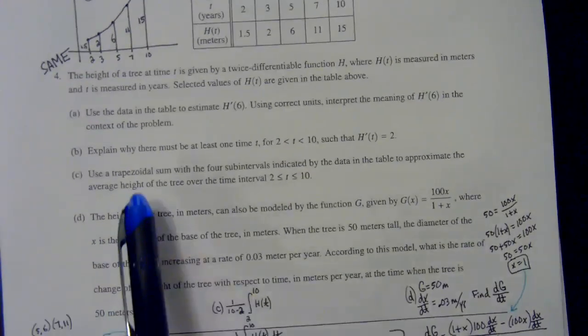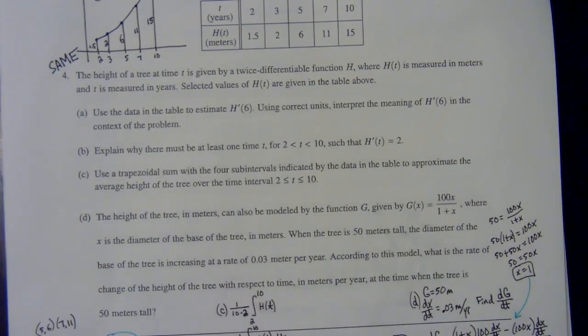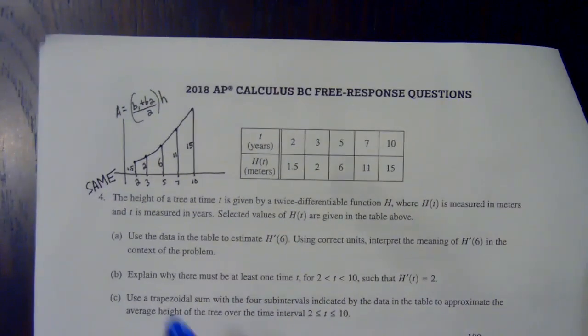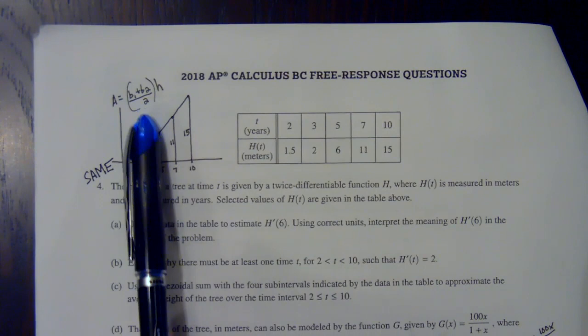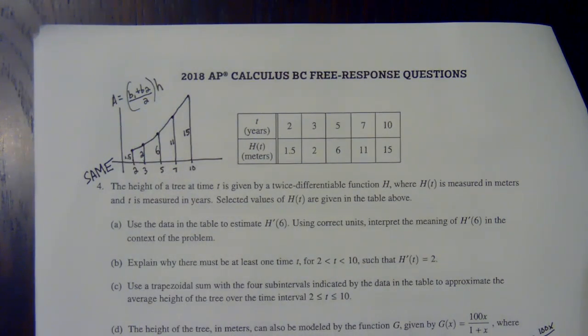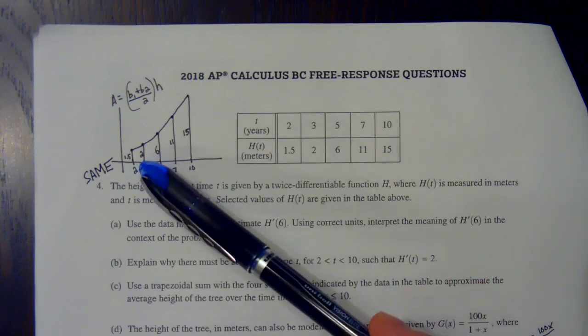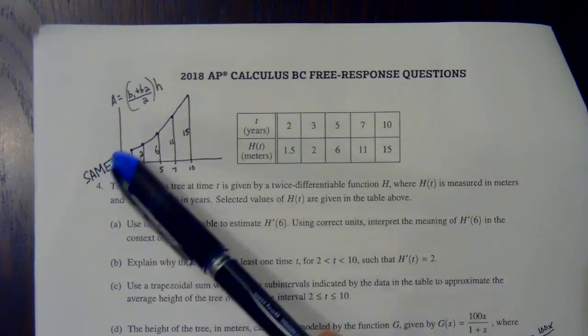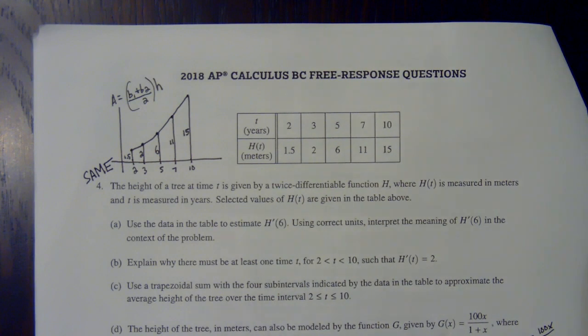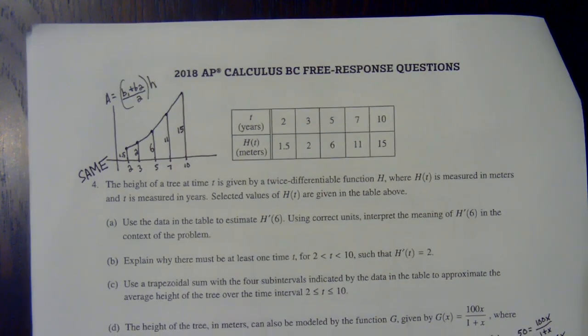Letter C, trapezoidal sum. So Riemann sum is the rectangles, trapezoidal sum uses the area formula of the trapezoid. Here is the area formula for a trapezoid. It helps me to draw a picture of the trapezoid, but if I ever have positive and negative values, I would probably just draw one picture and then try to use the pattern. But if a picture helps you, go ahead. I'm talking about with the picture and with just the actual chart once you get rolling.